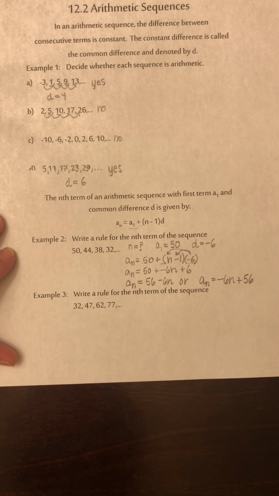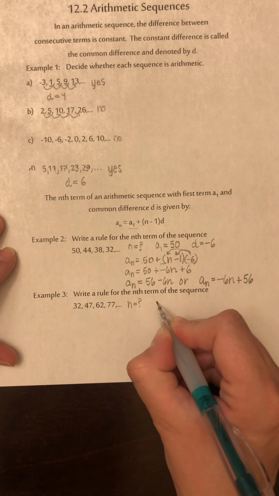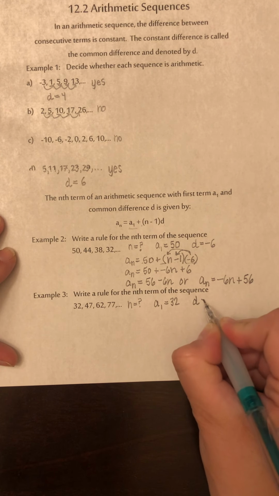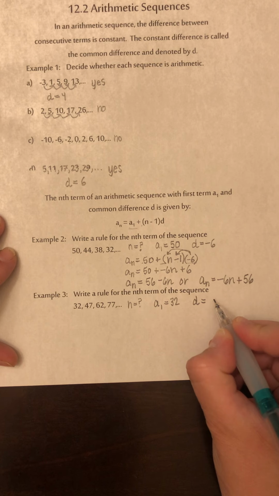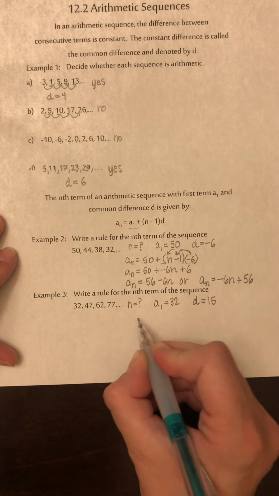All right, so example 3, the directions are the same. We're going to write a rule for the nth term. Again, we don't know what n is. We do know that the first term is 32, and we can find the common difference. We're going from 32 to 47, and then to 62, and then to 77. So these are going up. That tells me my common difference is a positive number, and that's going to be a +15.